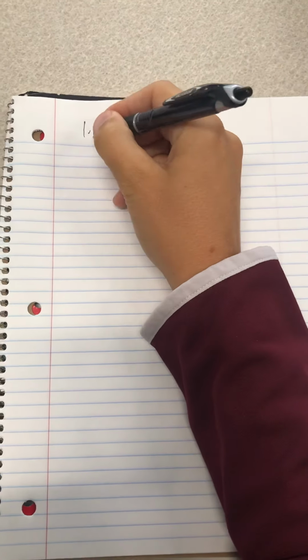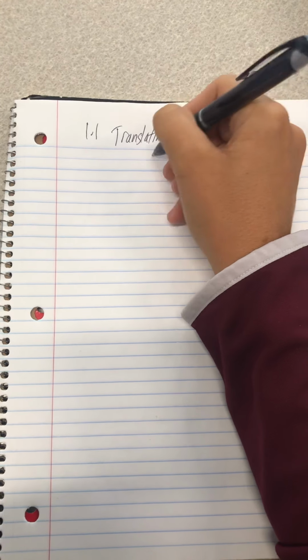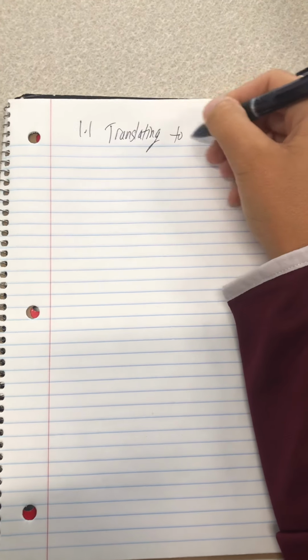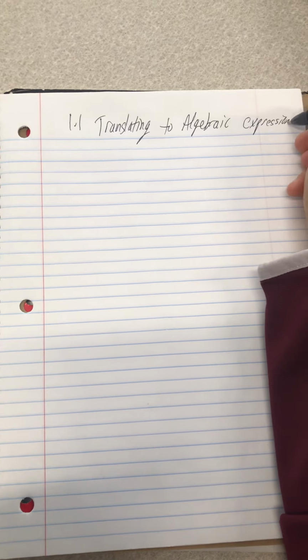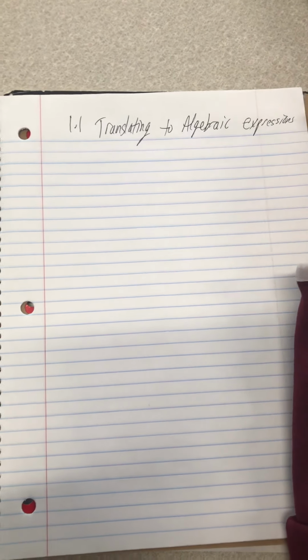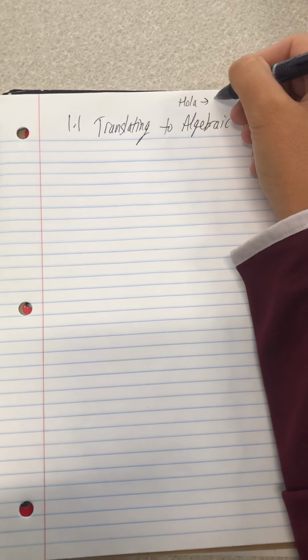Okay, so the second set of notes today, we are still on section 1.1, and we are going to work on what it's called translating algebraic expressions. Just like you would translate two languages, say Spanish to English, if I were to write hola down and translate it to English, it would mean hi. It's the same thing with mathematics.